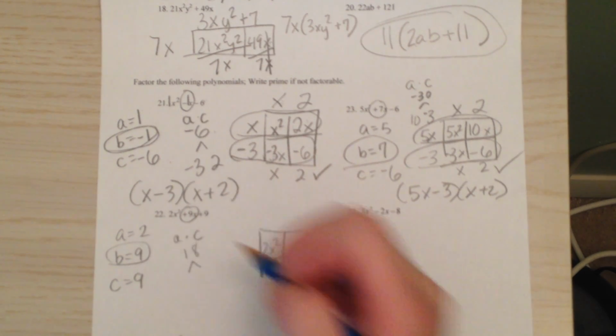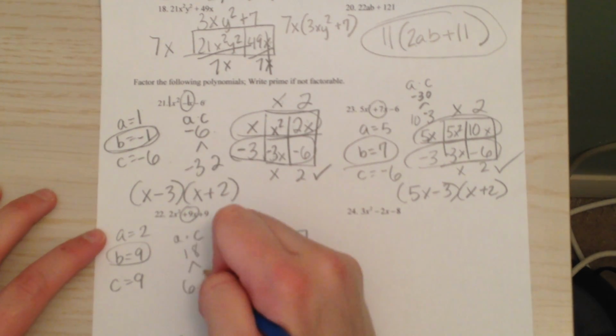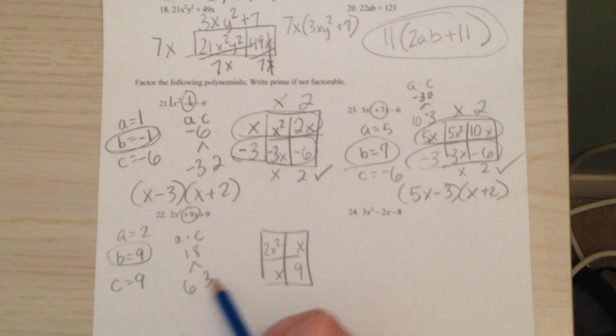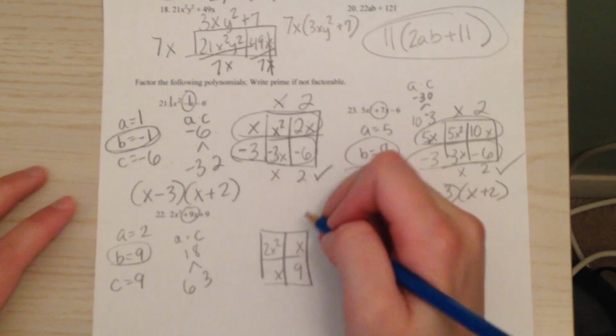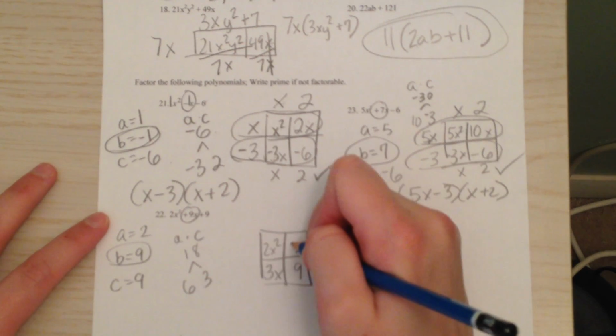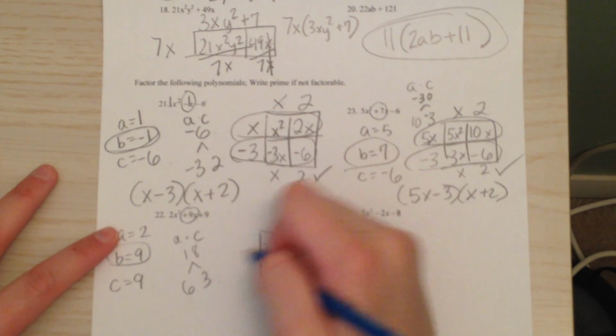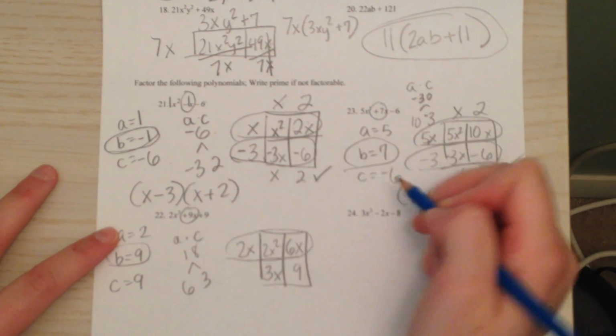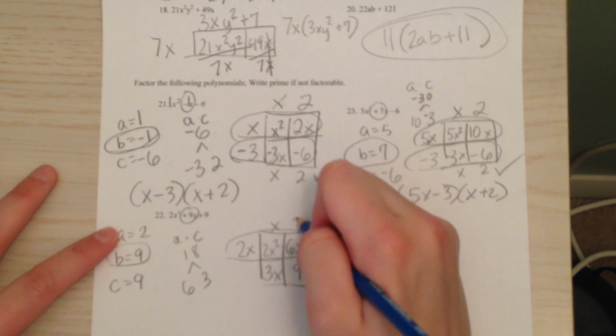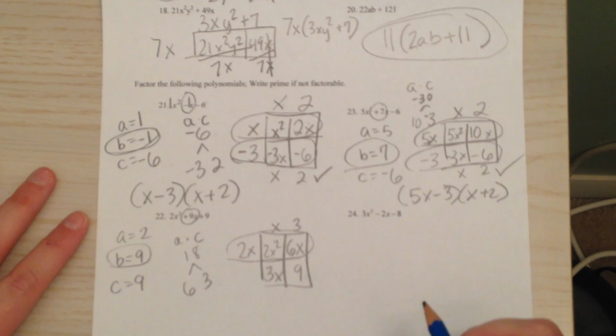And then I need to split that apart again. I'm thinking 6 and 3. 6 times 3 is 18. 6 plus 3 is 9. So I think it would be best to put my 3 with my 9 and my 6 with my 2 up there, so that when I pull out the GCF, I can actually pull out a 2x on top and an x and a 3 left over.